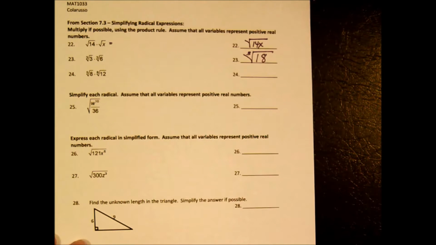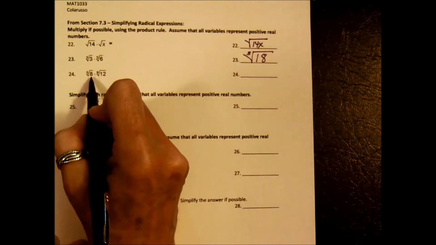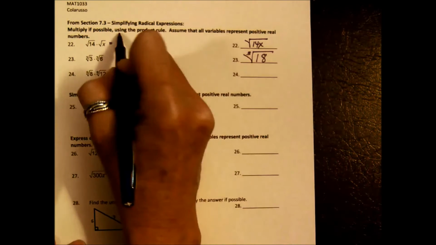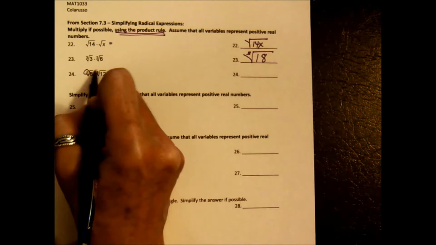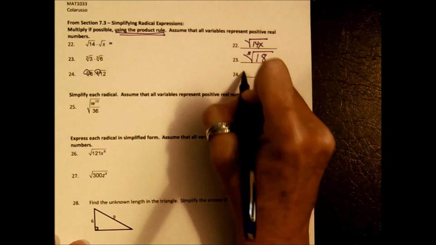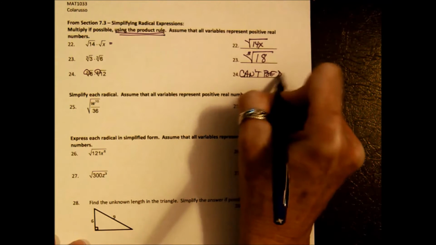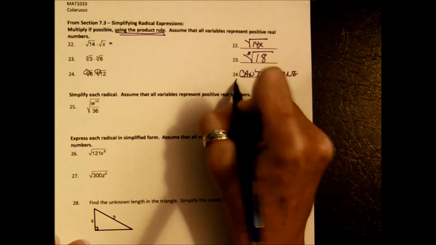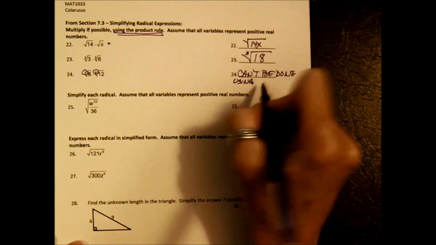Again, an easy one. Here, I could work this in multiplication if I change these to fractional exponents, but that's not what the directions say. It says using the product rule. Well, because this index is 5 and this is 6, it can't be done using the product rule. And I'm going to write that because it can be done using, well, a different way. It can't be done using product rule.